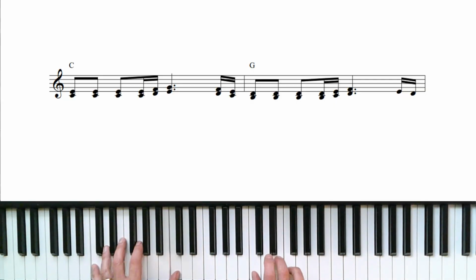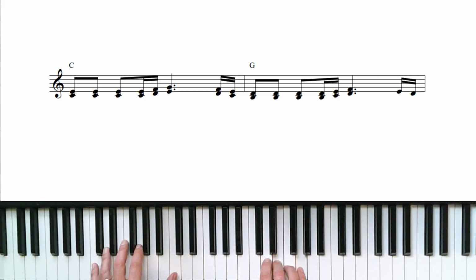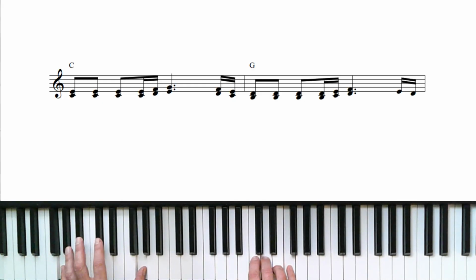Then we have a pickup that goes to the next section, which is another series of parallel thirds. Now I use a fingering here. I find it a lot smoother to use the fingering of the 1, 3, 2, 4, and the 3, 5. Then it goes to a G chord here. So it's basically the same movement, it's just down a note. Then I use single notes to get to the last section.